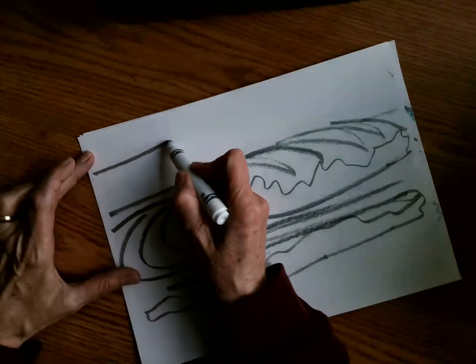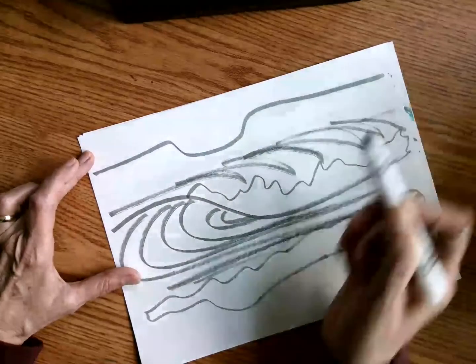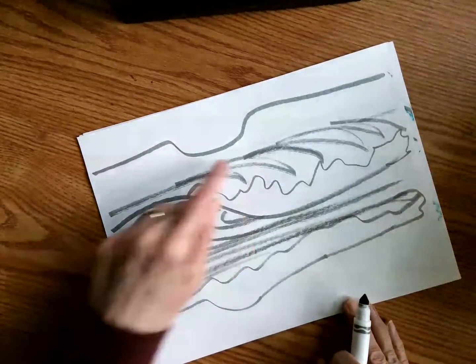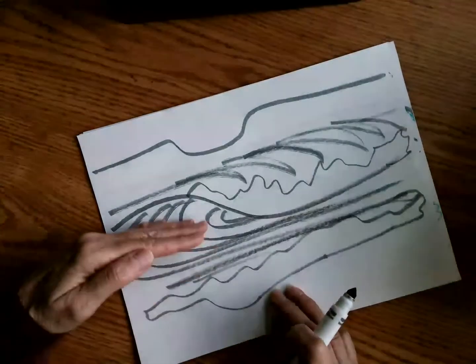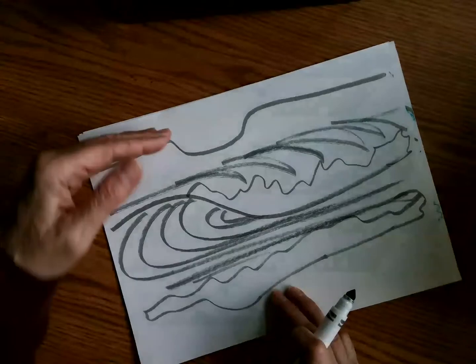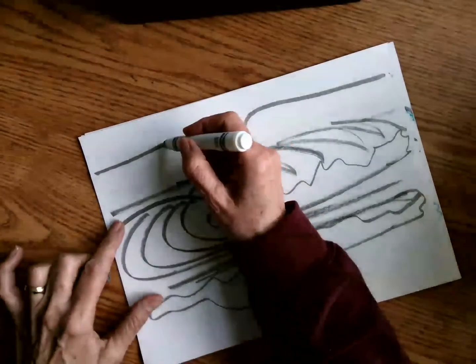So again, I'm going to put a dip in there and come on out. Now you can see this one's going to be dipping more in the middle. This one's a little bit smaller because as I work my way back, I want to get smaller and smaller into the distance, pushes it back.